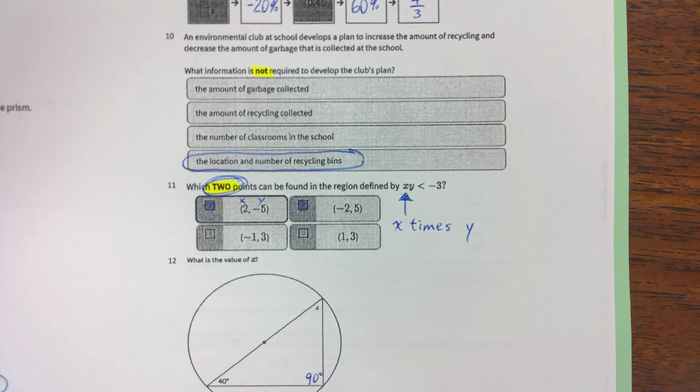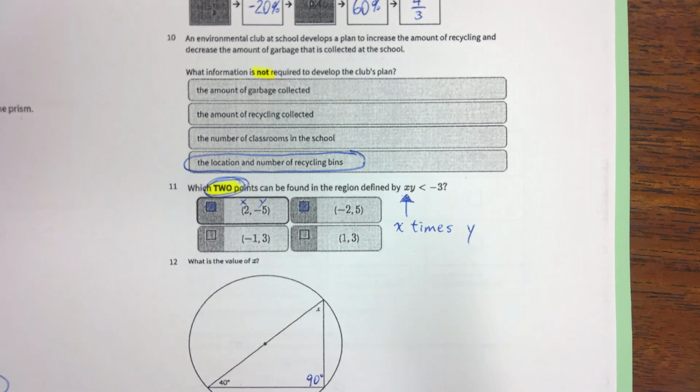Never, never, never leave any multiple choice question blank. On EQAO, everything is drag and drop and stuff. So don't leave any questions blank. The worst thing you could do is guess wrong, but the best thing you could do is guess right.